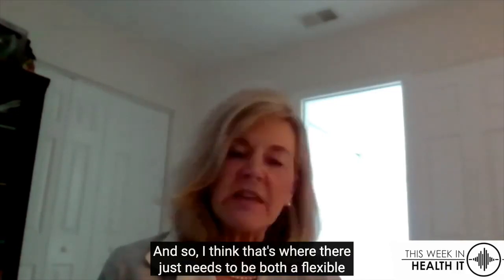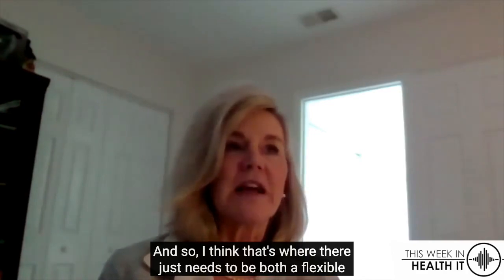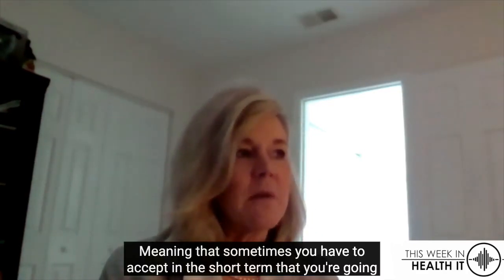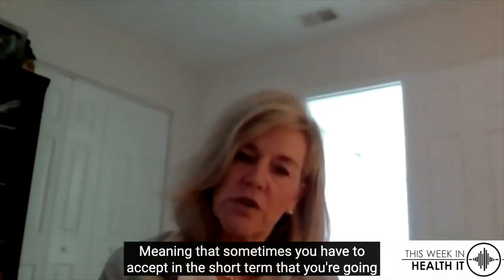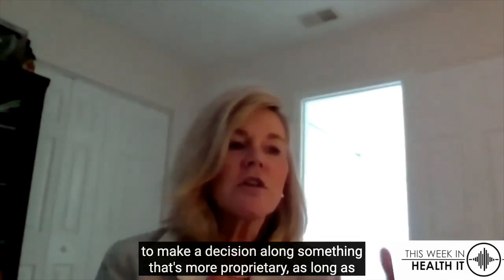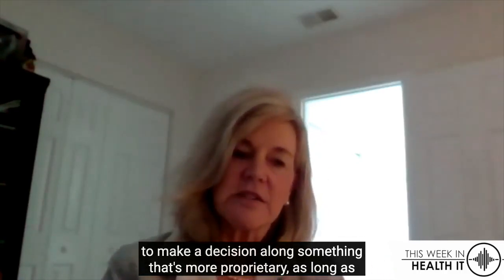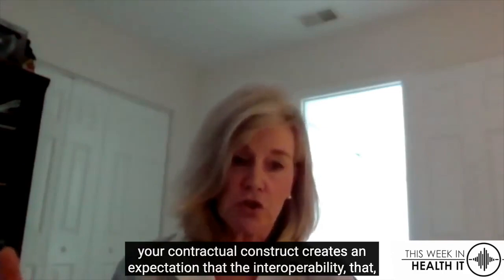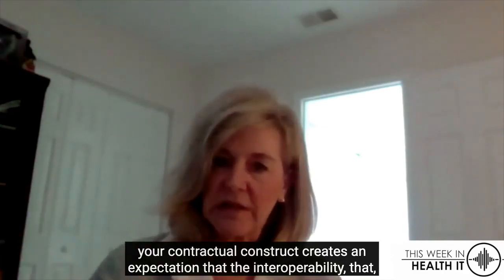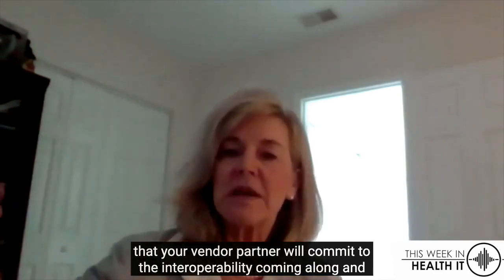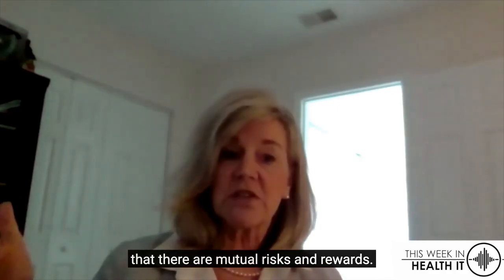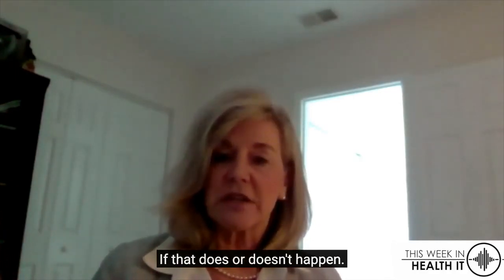And so I think that's where there just needs to be both a flexible and an innovative mindset, meaning that sometimes you have to accept in the short term that you're going to make a decision along something that's more proprietary, as long as your contractual construct creates an expectation that your vendor partner will commit to the interoperability coming along, and that there are mutual risks and rewards if that does or doesn't happen.